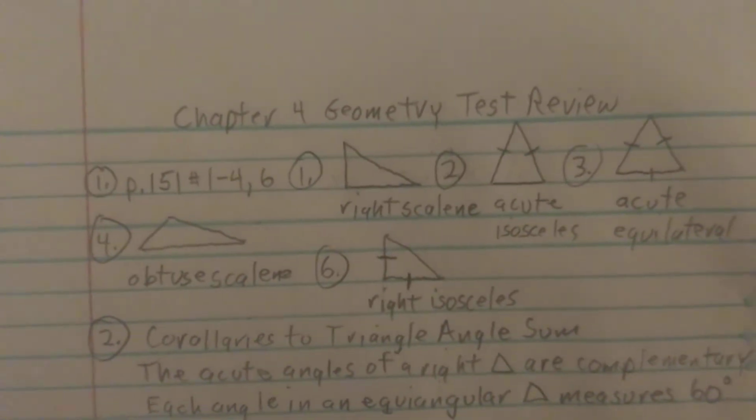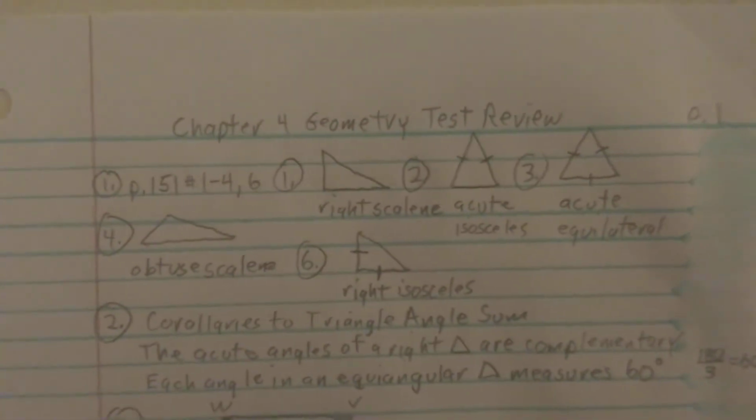This video is for Levi and Landon. This is the Chapter 4 Geometry Test Review.